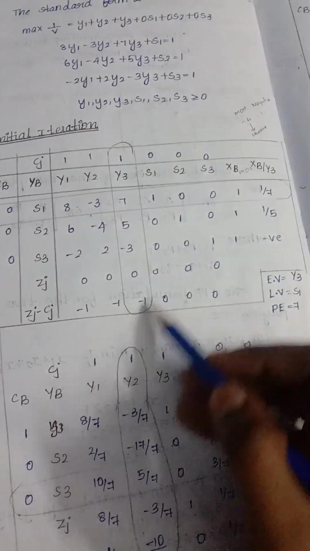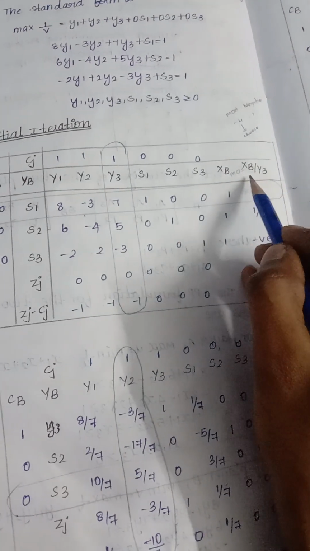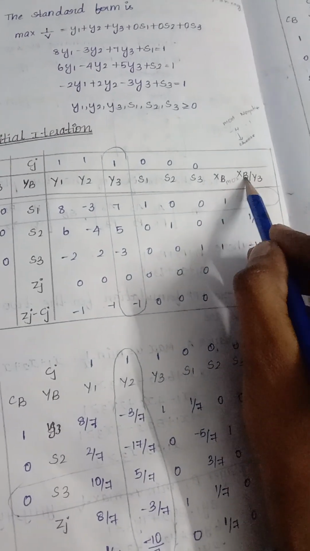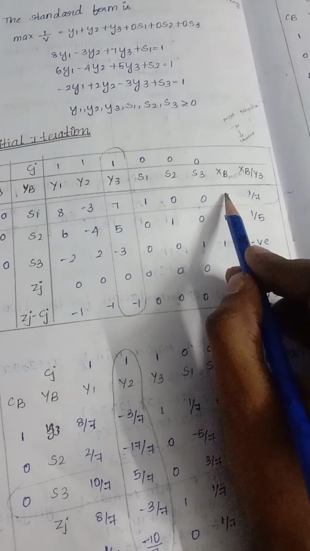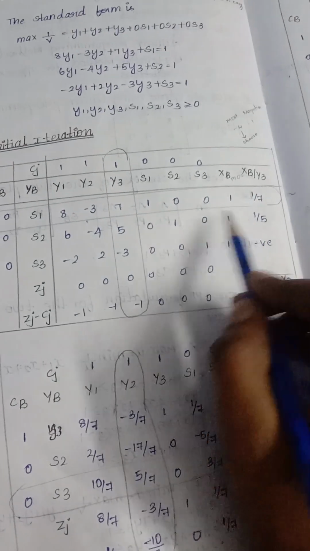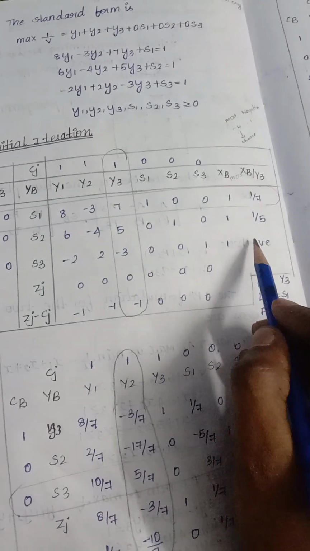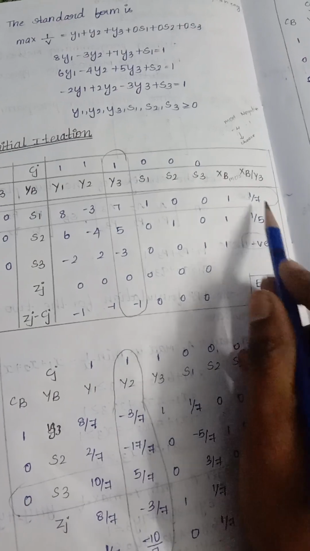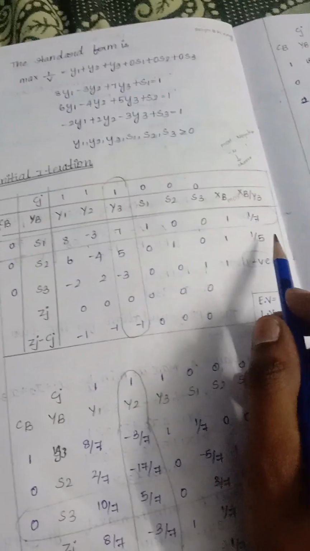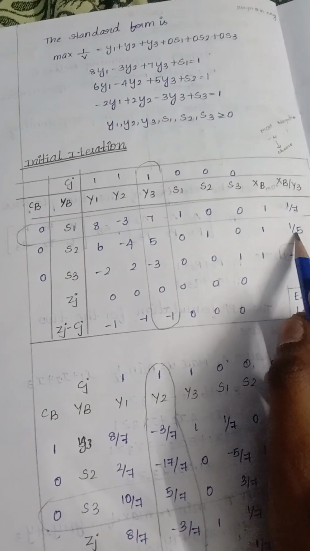So I choose y3. Now xb by y3: we have to divide. xb is 1 divided by 7, 1 by 5, and 1 divided by minus 3. The negative terms are ignored, so we have 1 by 7 and 1 by 5. Here we have to find the least positive.